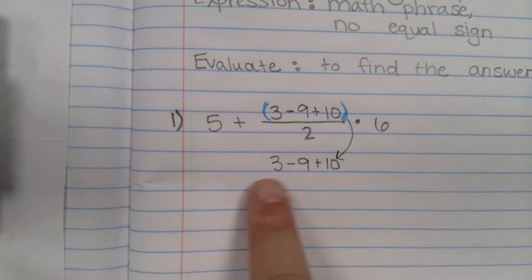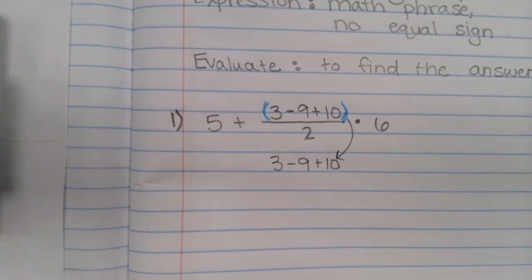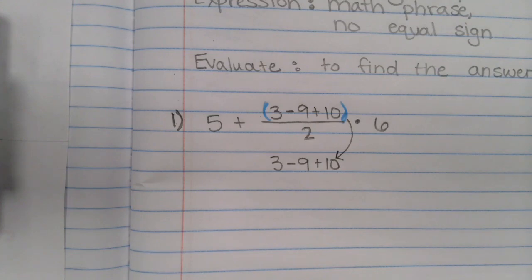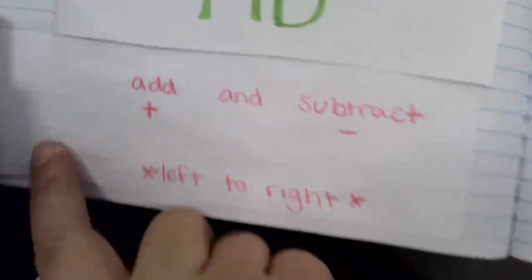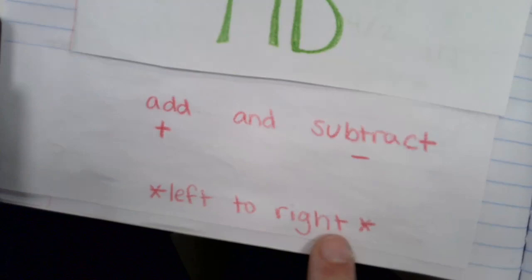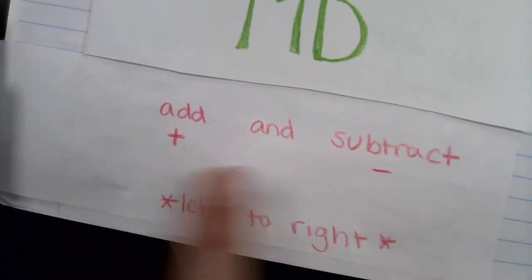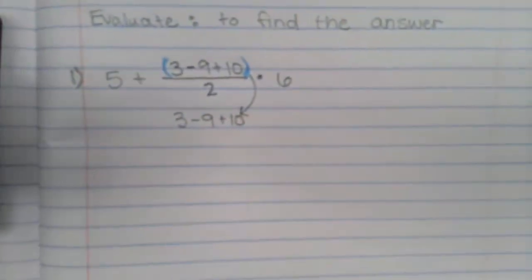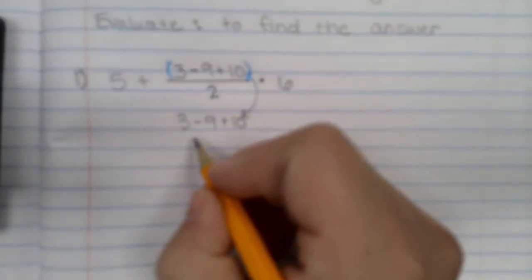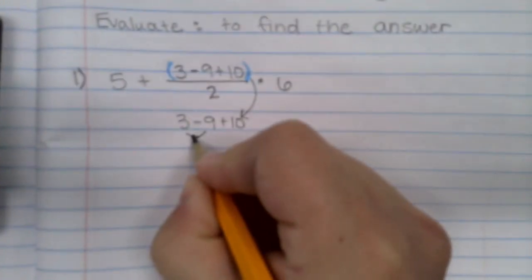So in that phrase there, what operations are we dealing with? The subtraction and adding. Good, subtraction and adding. So I'm going to think back when I have adding and subtracting. Which one do I do first? Good, it's left to right. It's not always adding, it's not always subtracting, it's left to right. So because I'm going left to right, which one comes first here? The 3 minus 9. Smart.